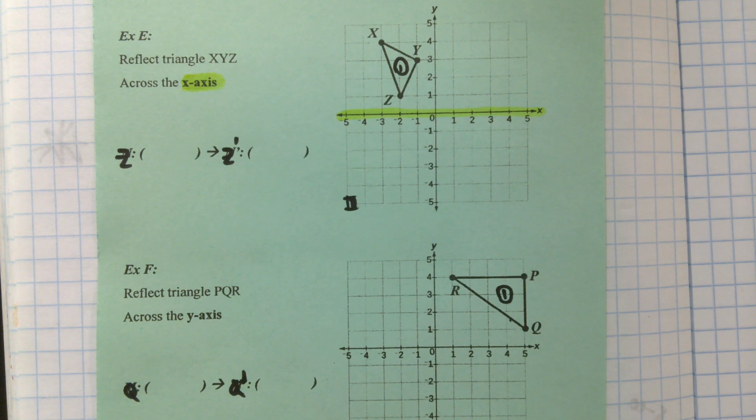So you see how Q is all the way up on the edge of my graph? Q prime should also be all the way up, on the edge of my graph.